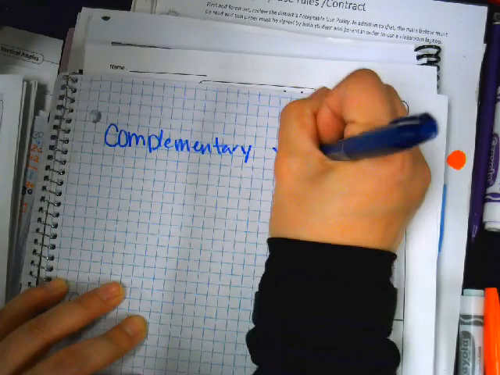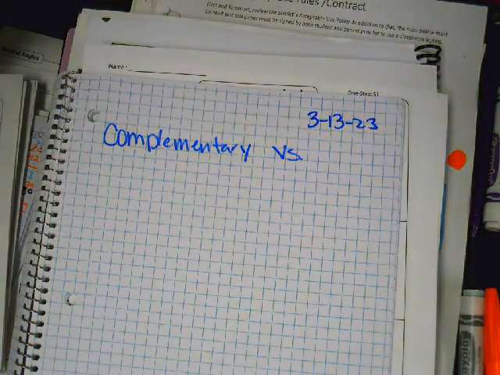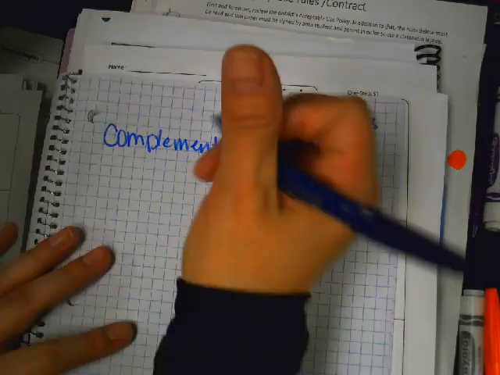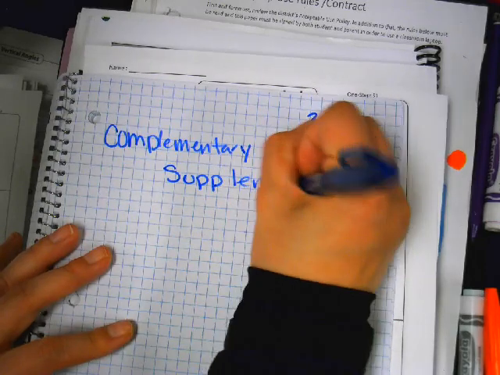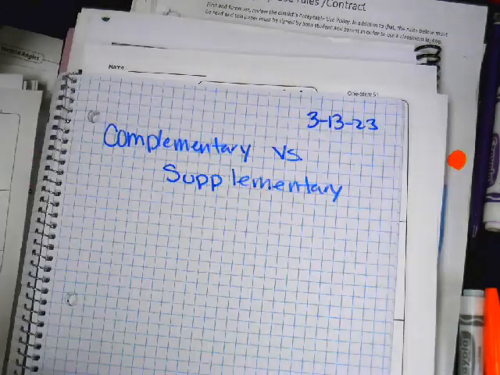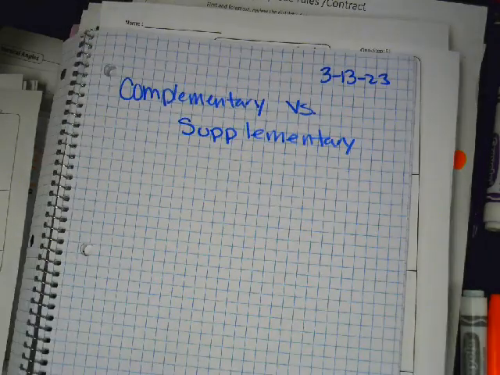Complementary versus supplementary. How am I going to write? My fingers cut. All right, complementary versus supplementary. Worry about yourself.